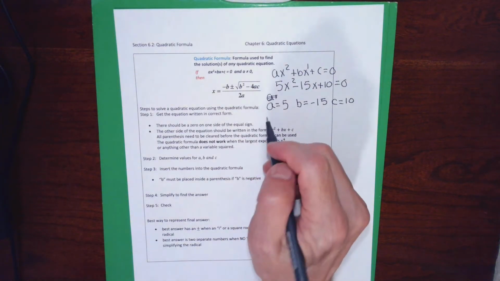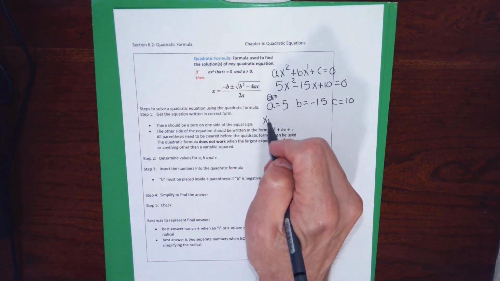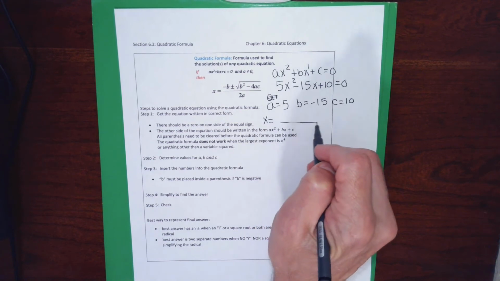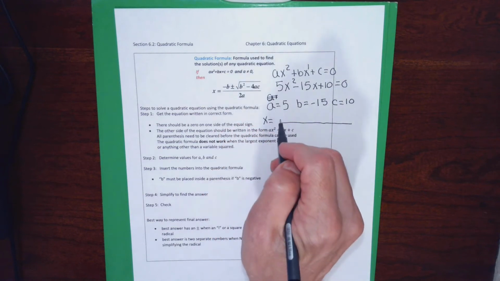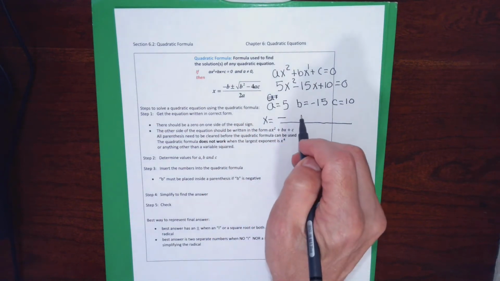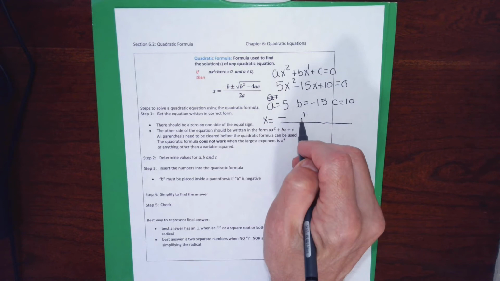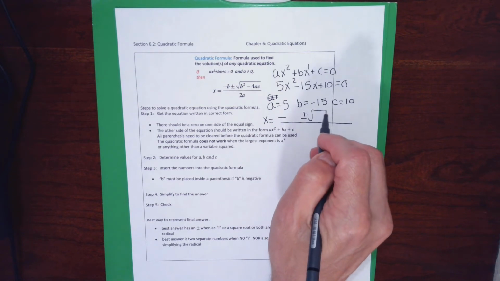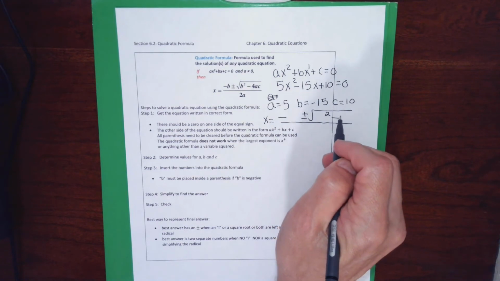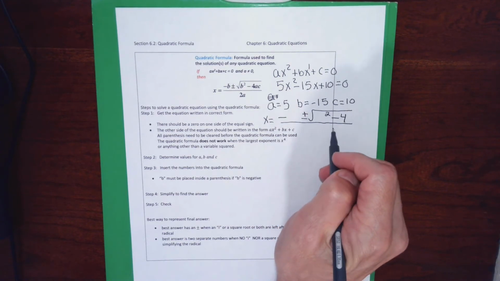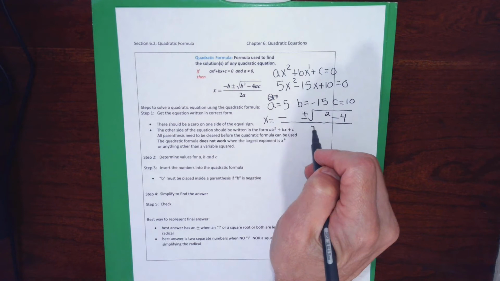To solve this problem using the quadratic formula, which is really a nice way to solve the problem, I'm going to form a giant fraction, and in the numerator I'm going to get a negative sign from the formula, a plus or minus sign from the formula, a square root and a minus sign, and a 4 from the formula, and in the denominator a 2.